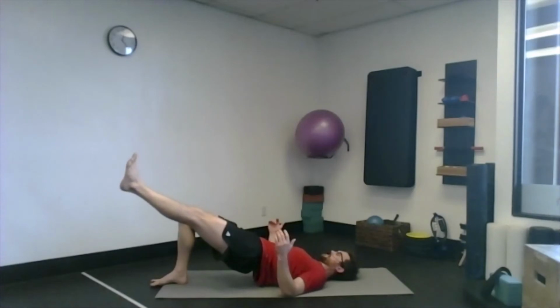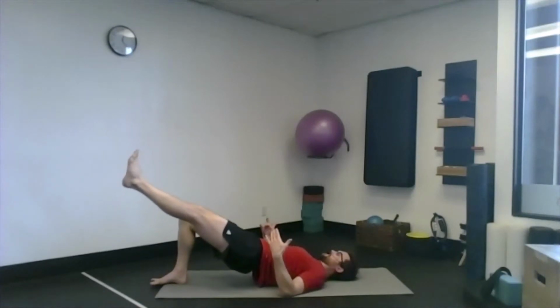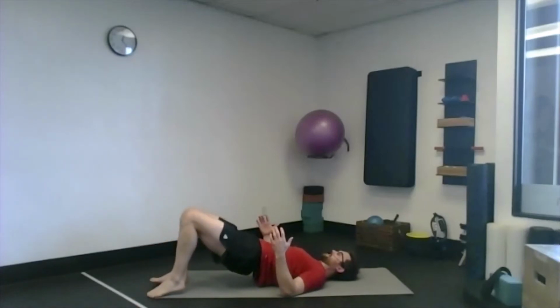You should feel that right glute talking to you now. Elbows helping a lot on this one. And again, pubic bone pulling towards the sternum. Don't forget that cue. That should activate that lower abdomen. Park that left foot. Take a breath.